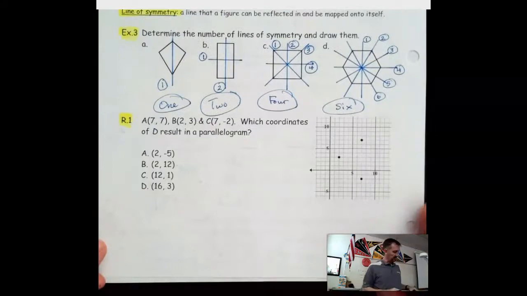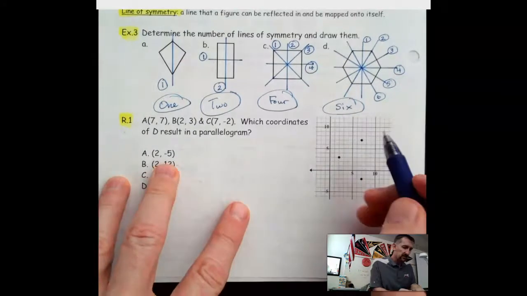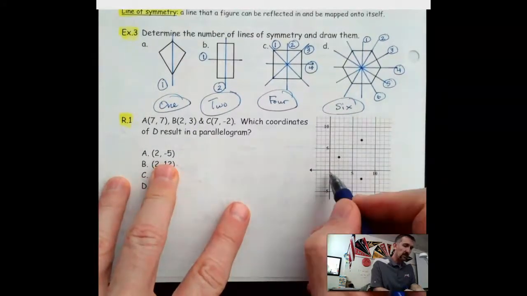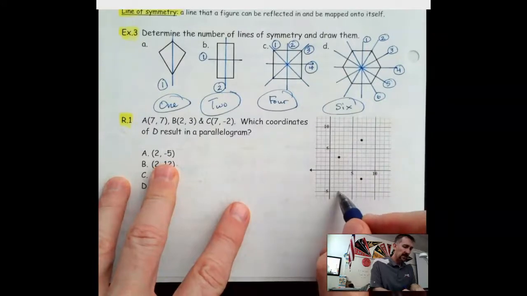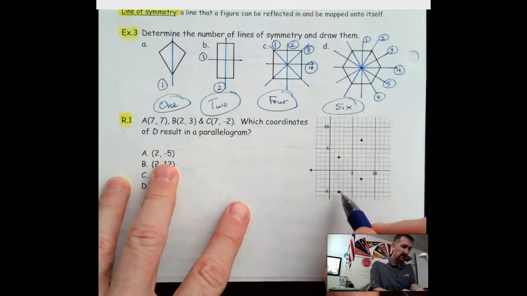Alright, and then we have a little review question here. Which one would be a parallelogram? So in a multiple choice, you could just check. So we're trying to match the slope here. So 2, 5 would be right here. Okay. So if you check the slope here, that's 3, 1, 2, 3, 4, 5, 3/5.